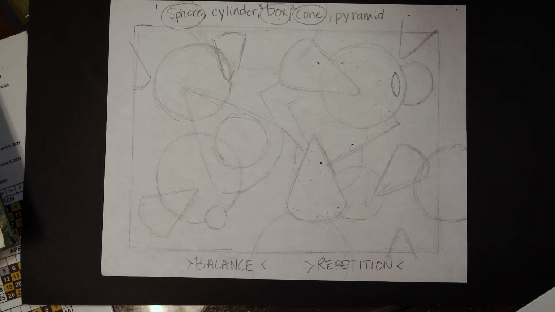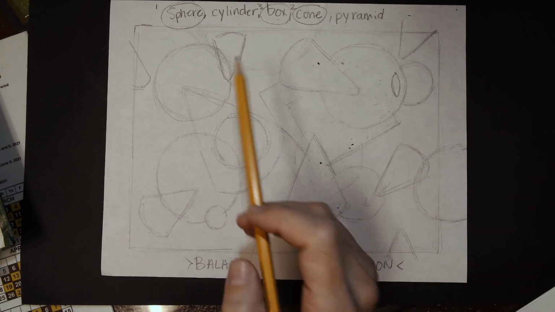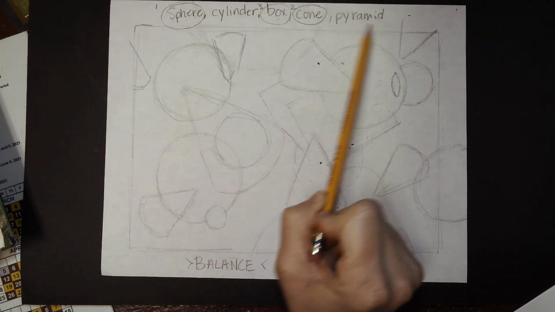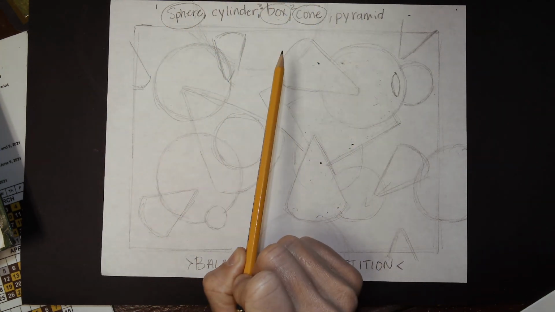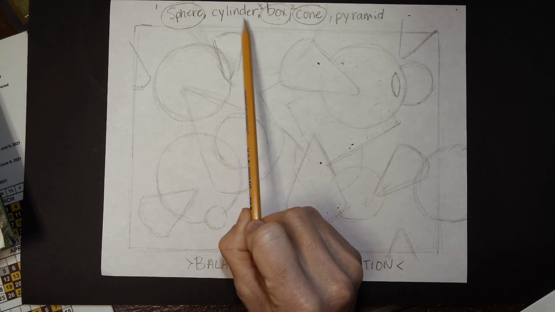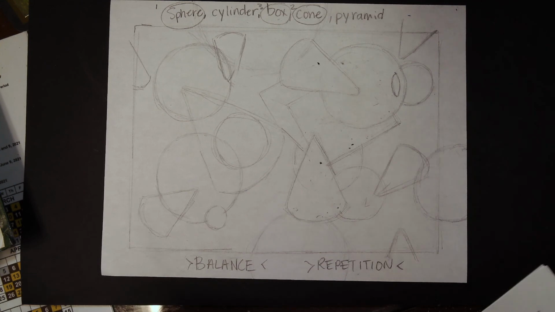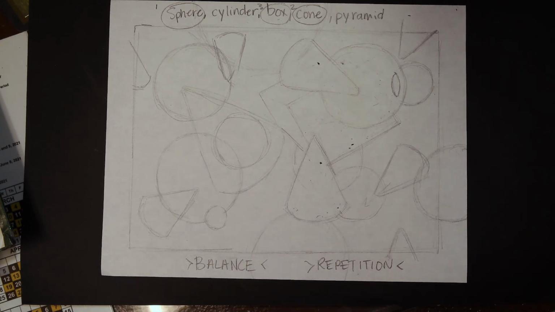And so I'm going to provide to you 5 basic forms as ideas. Now, you're not restricted by those, so if you want to go on and create some more complex forms, that's certainly acceptable. But as you can see, I've listed them here at the top of this sketch. So the 5 basic forms that you are allowed to choose from for this assignment are sphere, cylinder, box, cone, and pyramid.